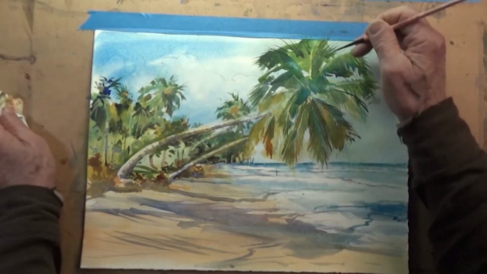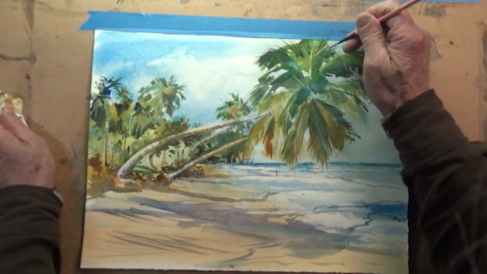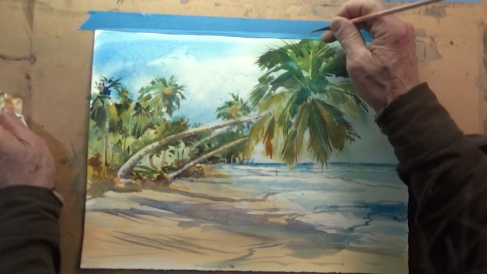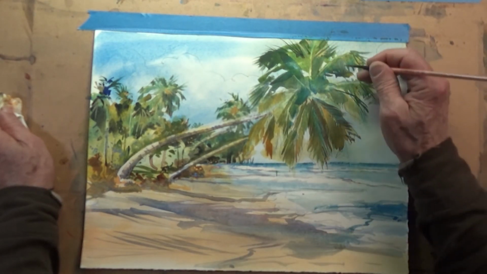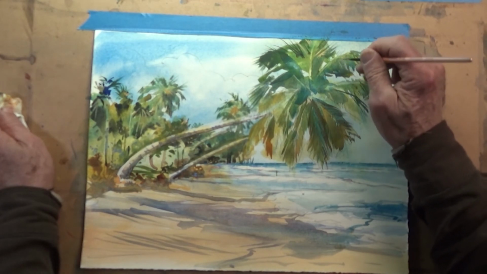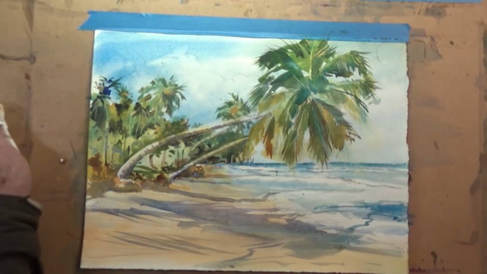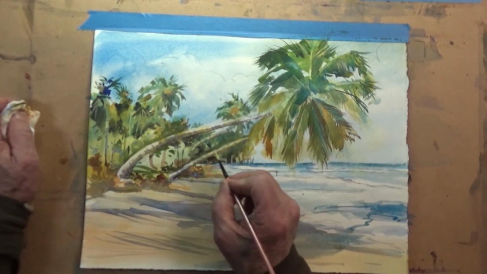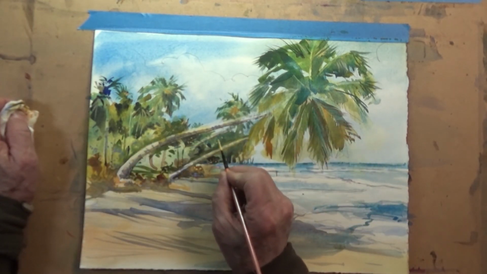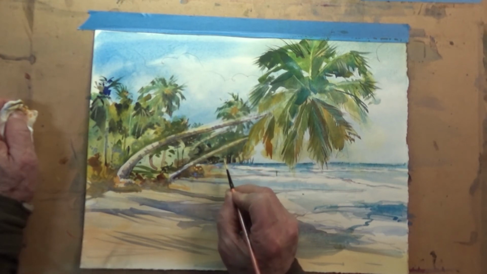I'm going to do the same thing up here because I'm going to put in, like, say, a couple of strokes here. Okay, stuff like that. But that's going to dry up a bit more. Maybe a dot here and there.